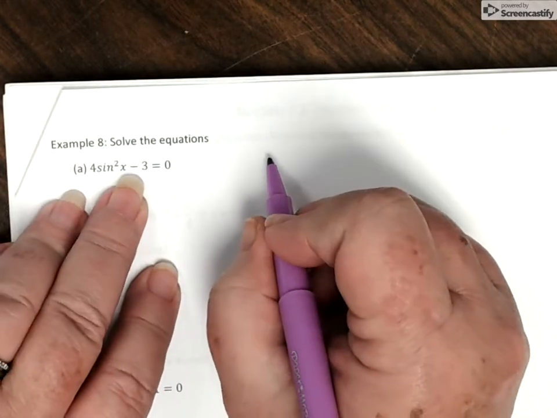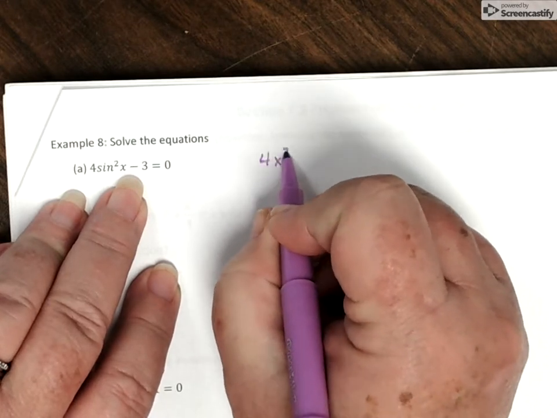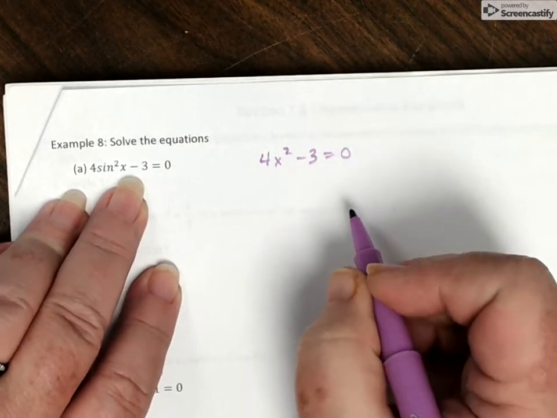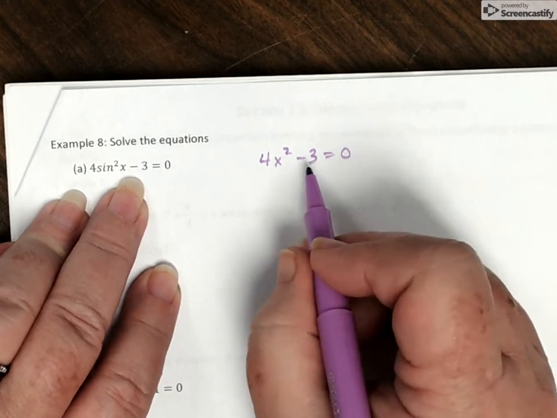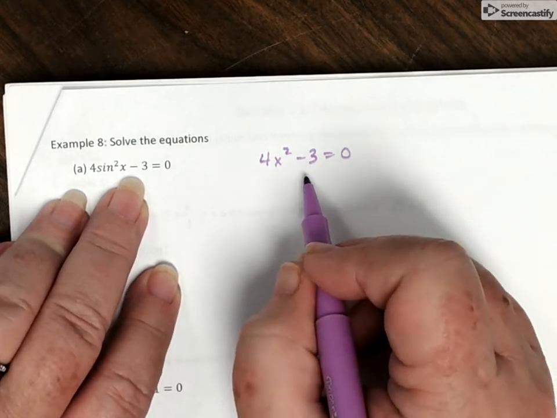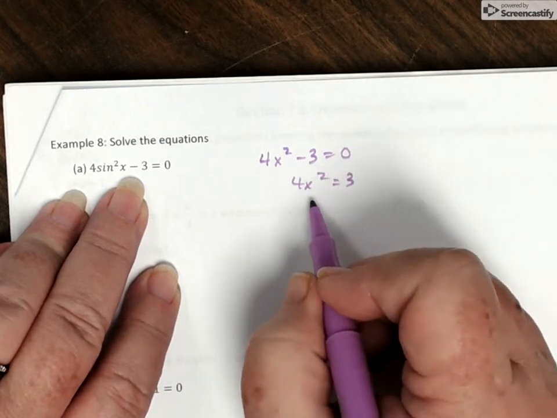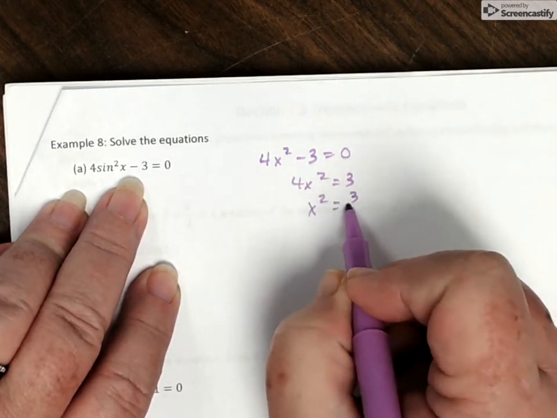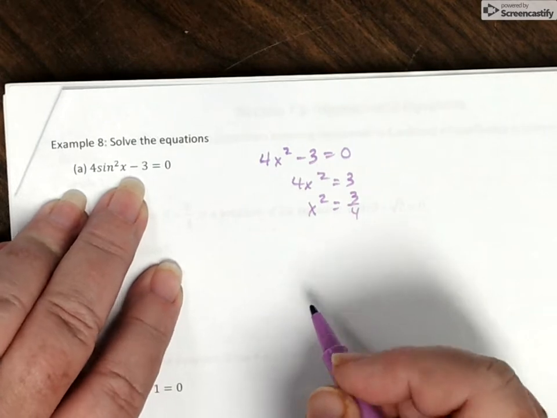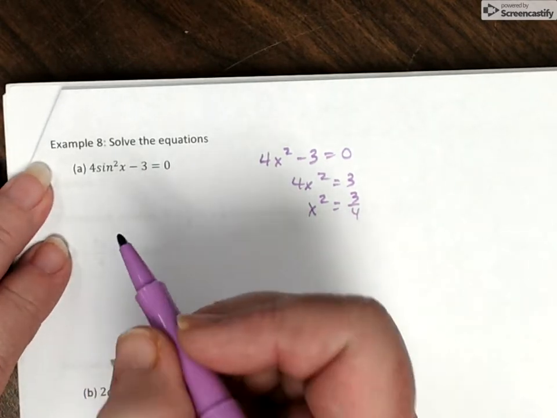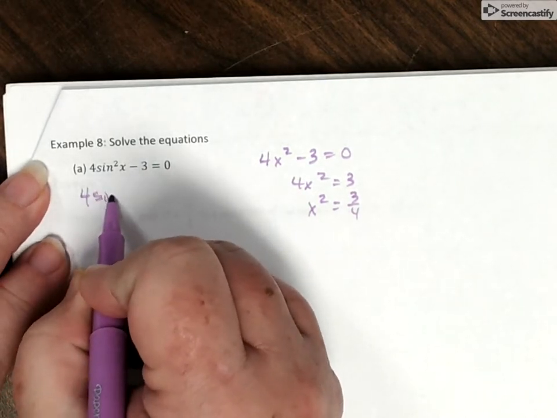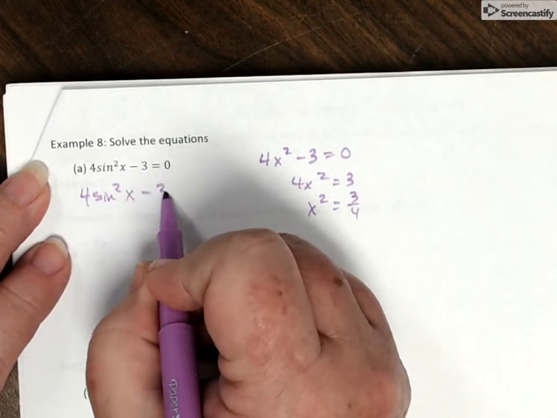And pretend for just a second that this is 4x squared minus 3 equals 0. How would you solve for x? You would add 3 to both sides. You would divide by 4. And then you would take the square root of both sides. We're going to do the same thing, only we're going to have sine squared of x, not just x.